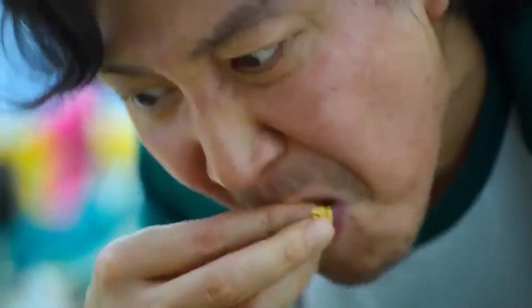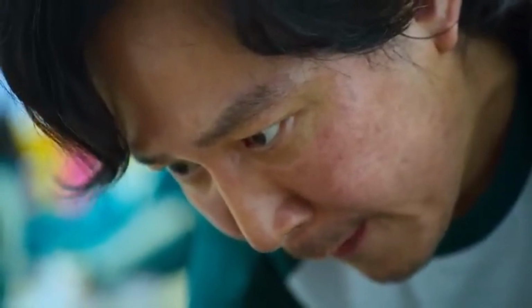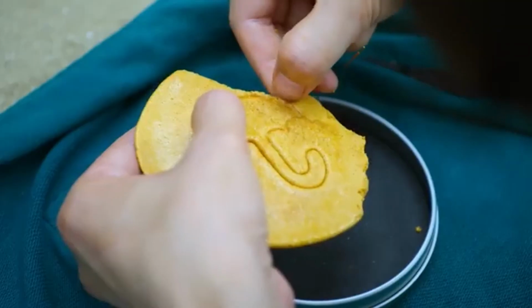This game is called Dalgona. This is a pretty famous one. But essentially, the options that you have are circle, star, triangle, and umbrella. Players must remove the shape from their cookie, leaving a perfect cookie cutter hole in the center without breaking or cracking it in any way. And the time limit for Dalgona is 10 minutes.